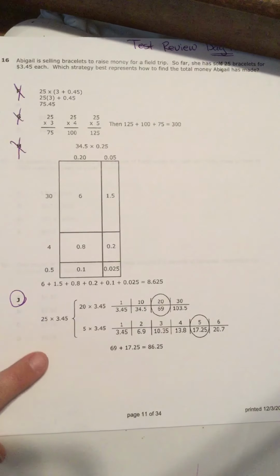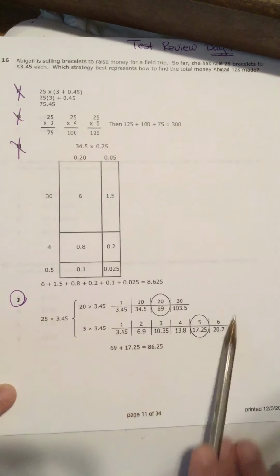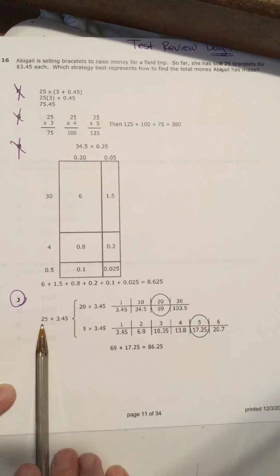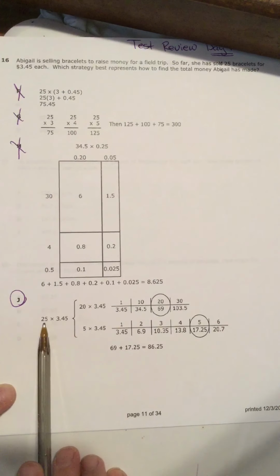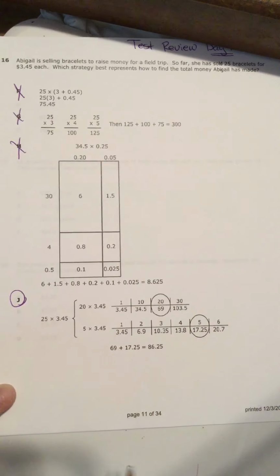I didn't even ask you A, B, C, or D for this one because I just answered it. Or F, G, H, J, whatever. I just went over it with you. So it's a break apart problem. Okay, 25 times 3 and 45 hundredths. 20 times 3 and 45 hundredths. 5 times 3 and 45 hundredths. Okay. All right, number 17.